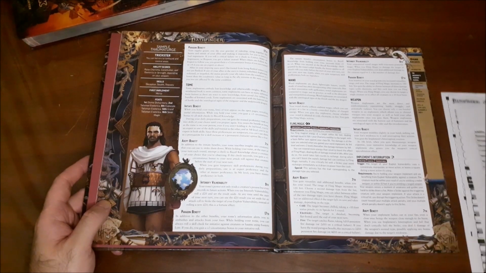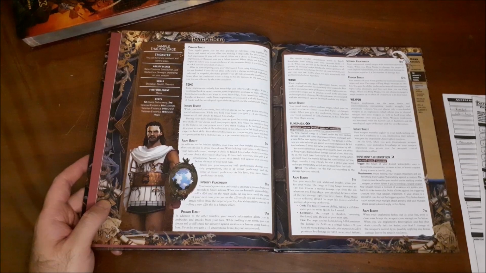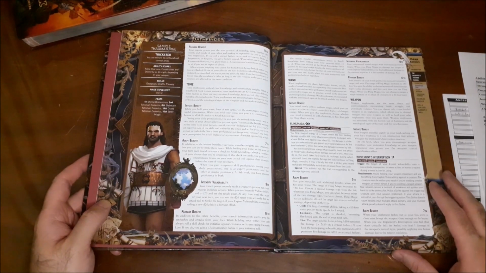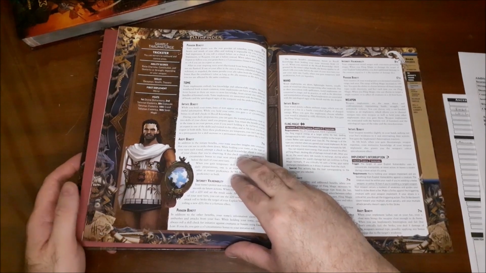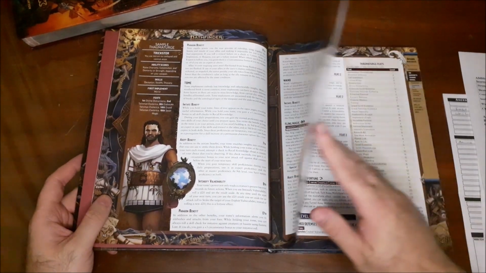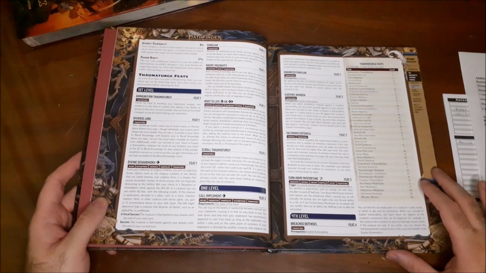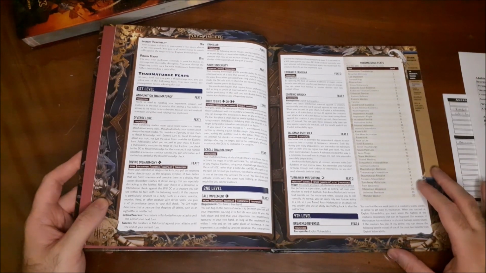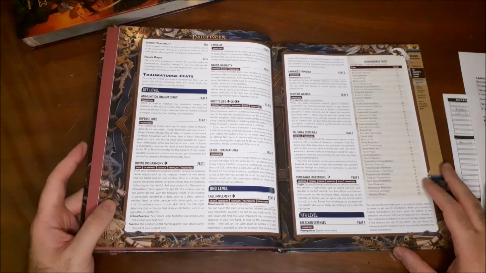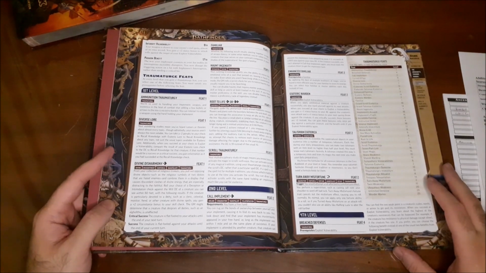So again, we've got a lot of skills that we're trained in, and this just gives us the ability to train in a couple more. So we could take deception or crafting or even thievery if we need to. So that's the one we're going to go with. We're going to go with the tome. And let's take a look at our 1st level Thaumaturge feats to see if there's anything that might come in handy here. I'm leaning towards the diverse lore feat.